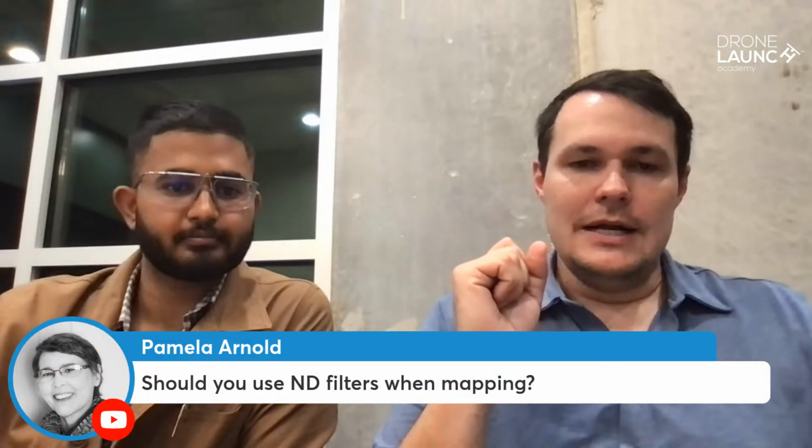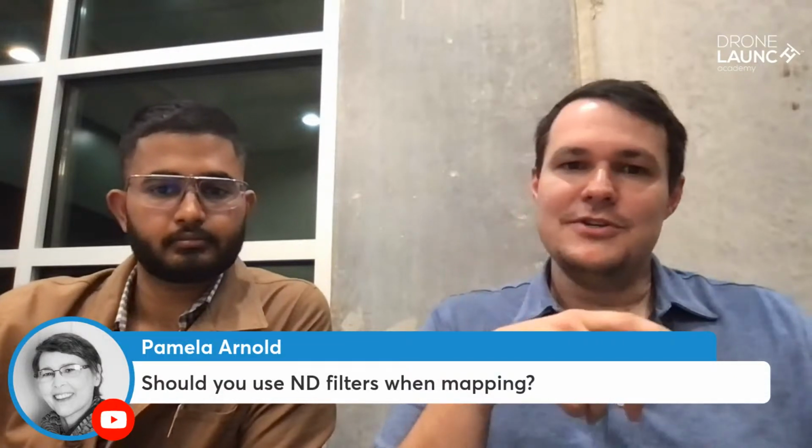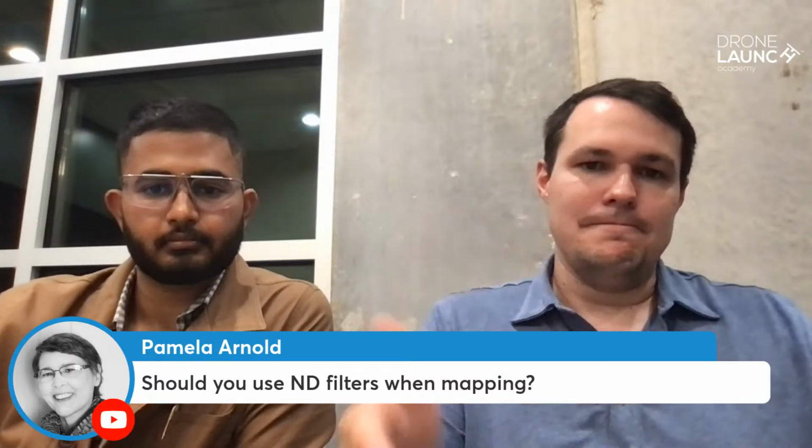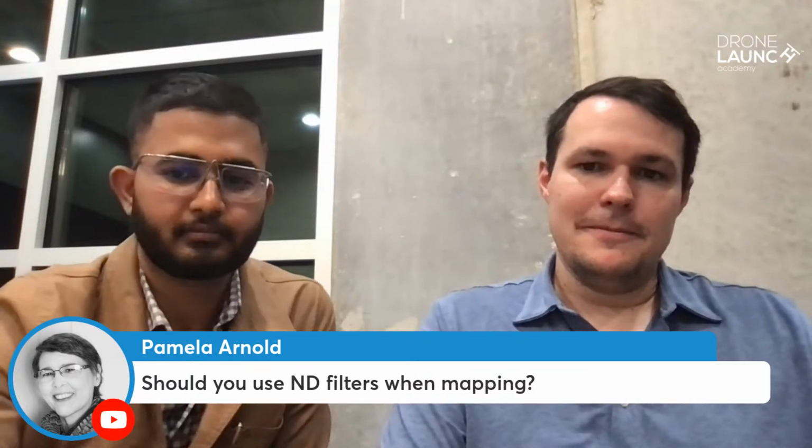No ND filters, because you're taking pictures. ND filters are really for video, so you can control shutter speed, but typically you don't need ND filters on mapping.